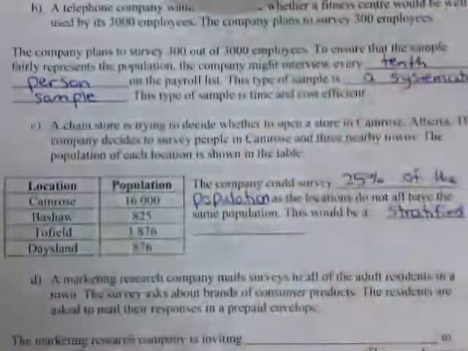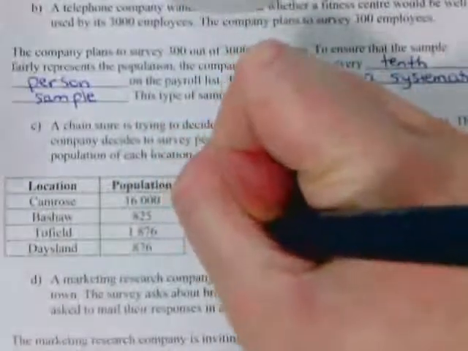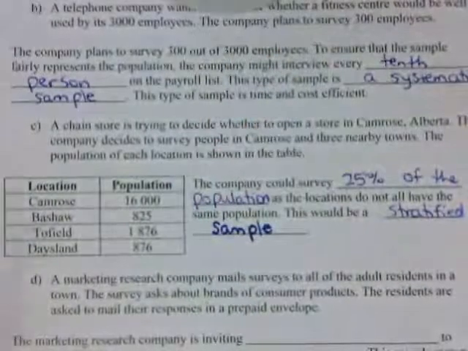And I don't have another one. That's a lie, I do. Sorry. Ooh, I like that.